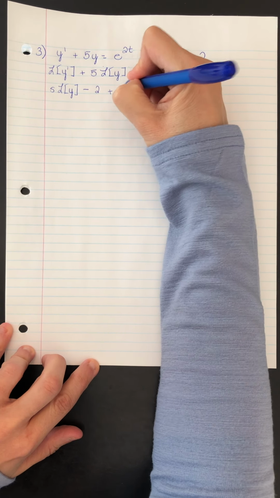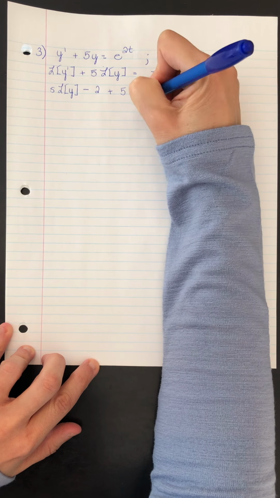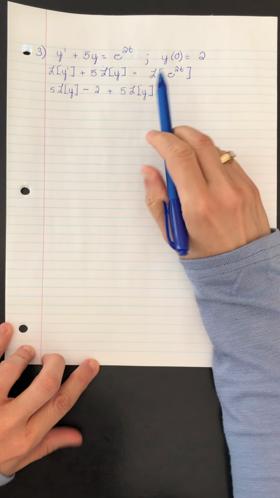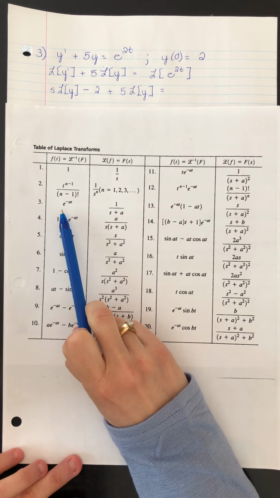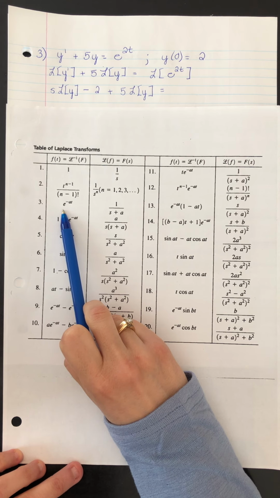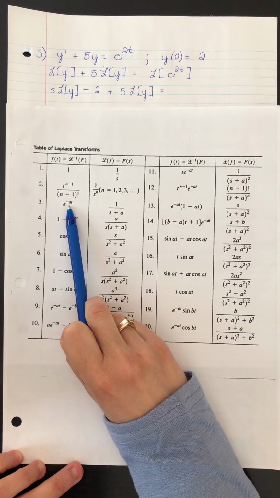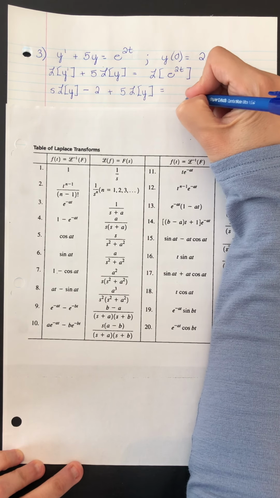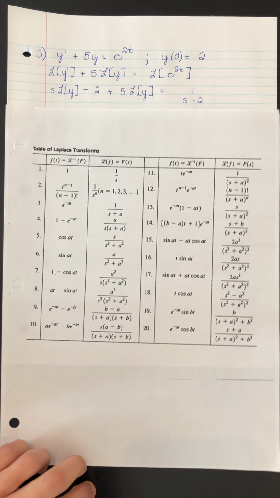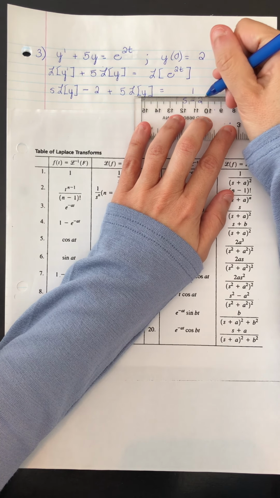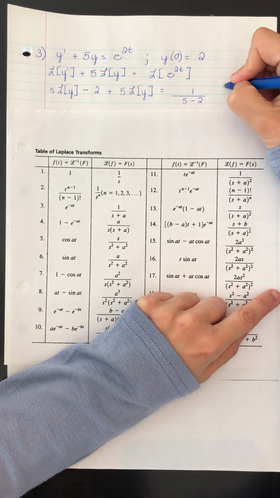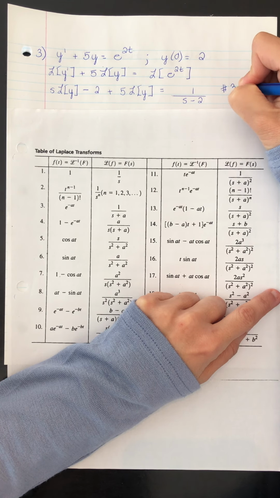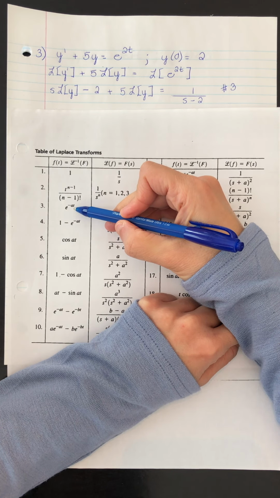Let's just write in our next term. And then here we'll write the transform of e to the 2t. That's our number 3, right? So the transform of e to the 2t. So a must be negative 2. So we'll have 1 over s minus 2 on the right side. Okay, so if you want, you can indicate here as well that we just used number 3 with a being negative 2.